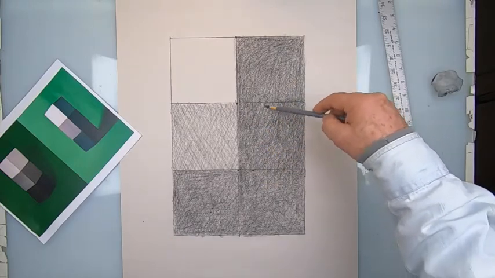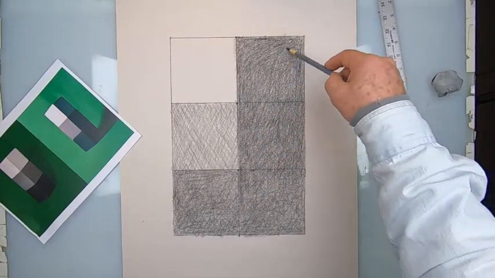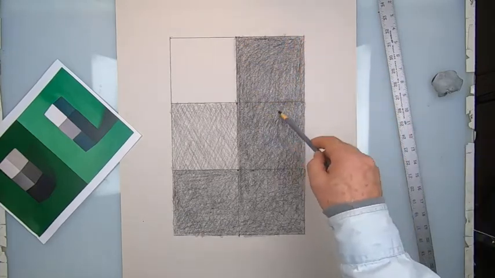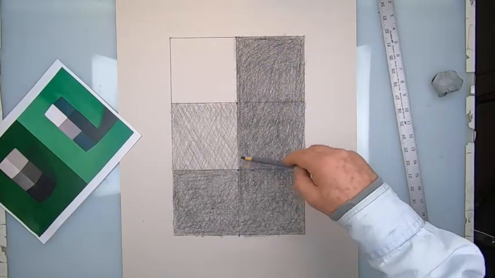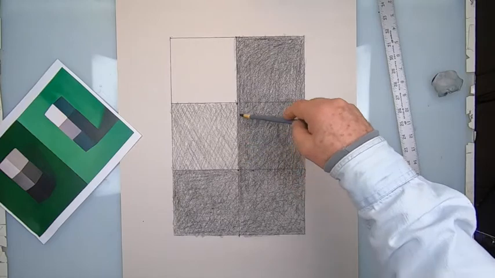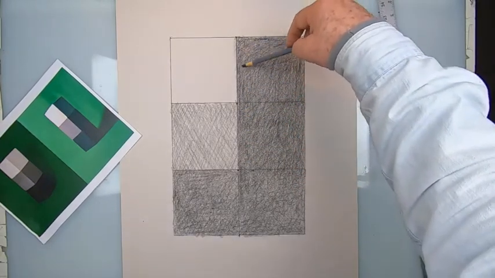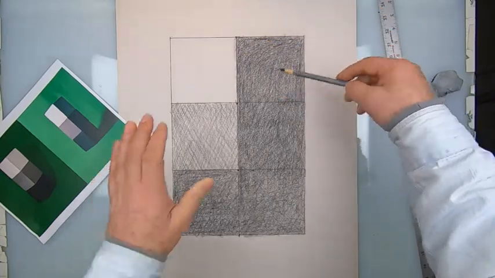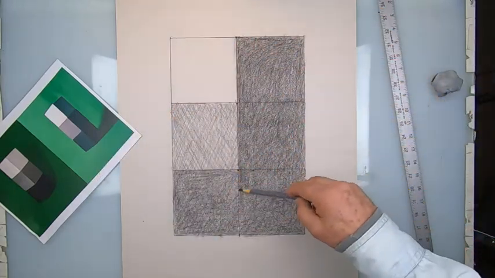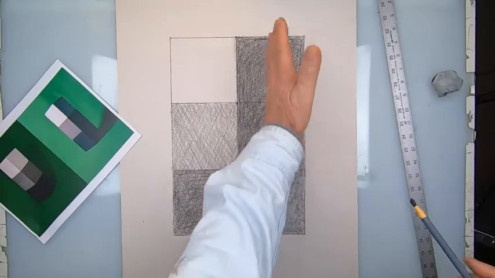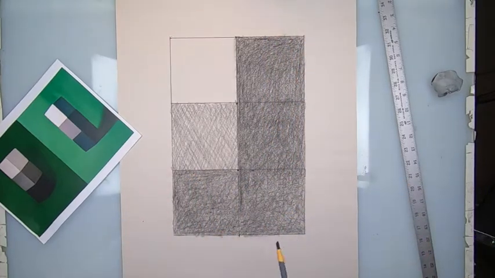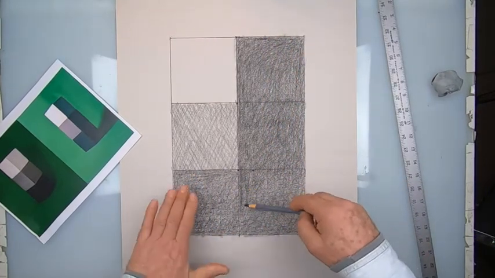Trying to make the areas as smooth as possible. Smooth means consistent, right? And this whole side is darker than that last value, than this one.